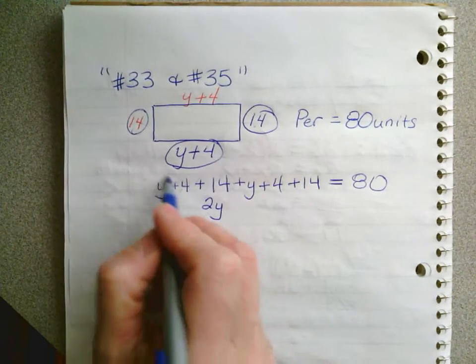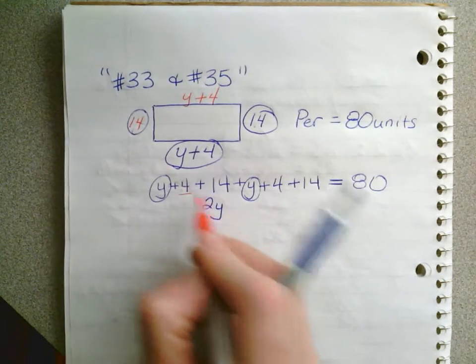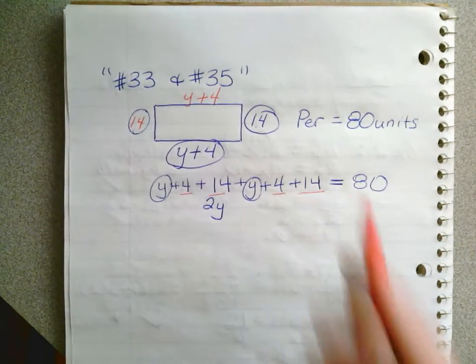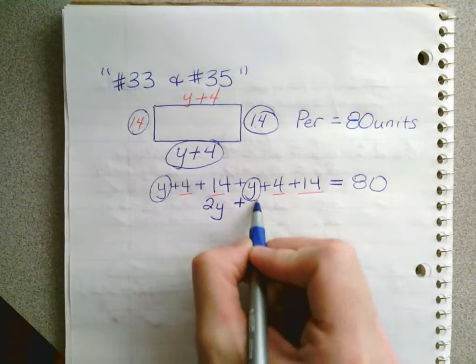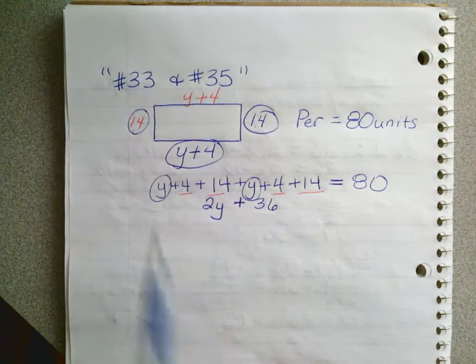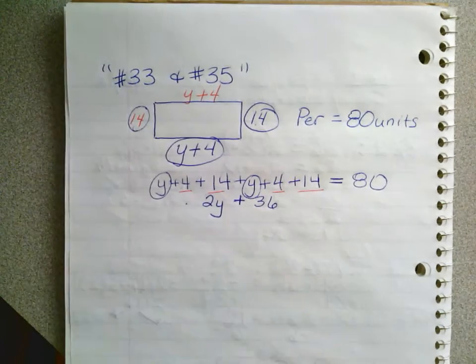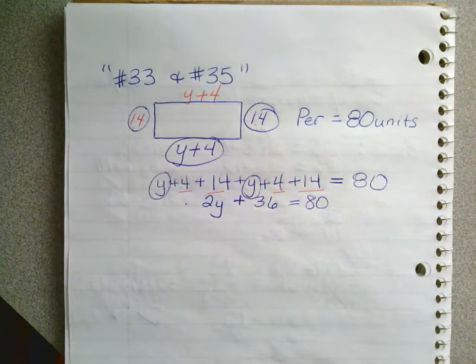We've done our y's. Let's add our constants. 4, 14, 4, and 14. What do you get? 36. I have just simplified this into a place where I can actually solve it now. What do I do next?